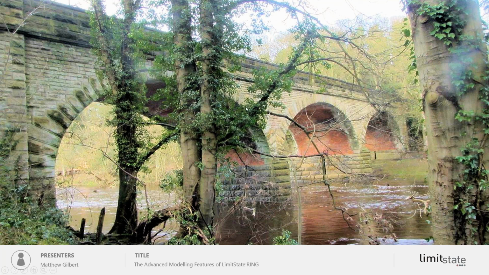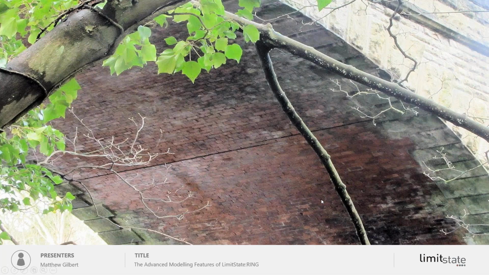In this particular case, vegetation is obscuring that first span, but if I go to a close-up, you can see that there is a transverse crack in a similar location to what we see in the model. Actually, it's probably a little bit higher up the arch, probably suggesting there's a little bit more backing in this bridge than is present in my model.